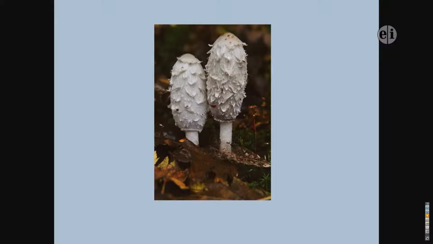I love the name of this one. And I know it has something to do with the shape of the scales. Yes, it does. It's fringy. Fringe something. Shaggy. Shaggy mane. Shaggy mane.